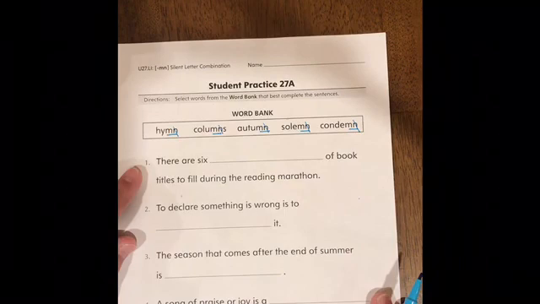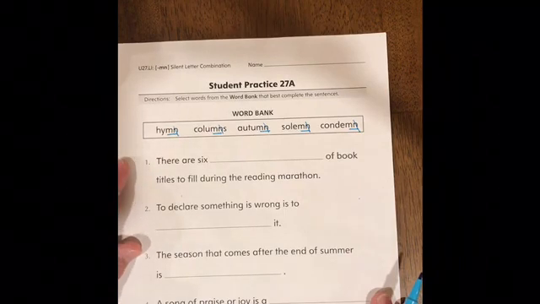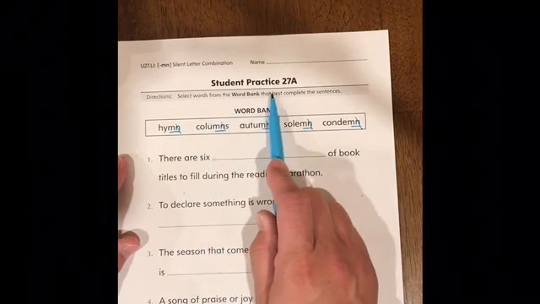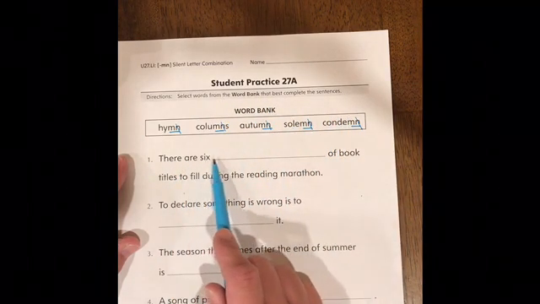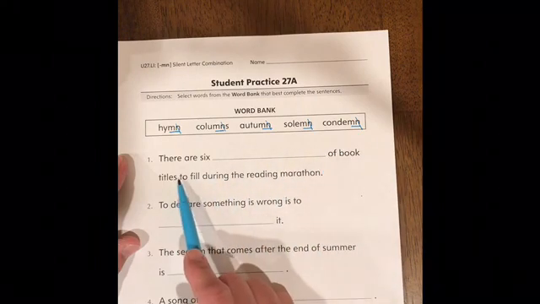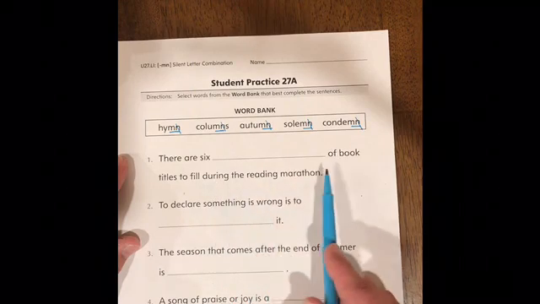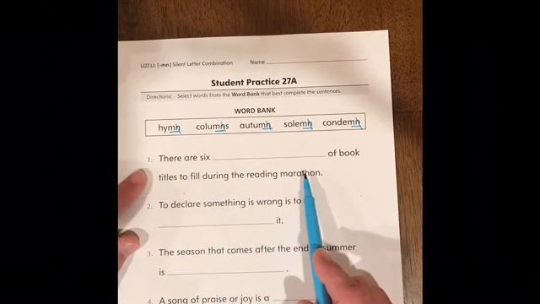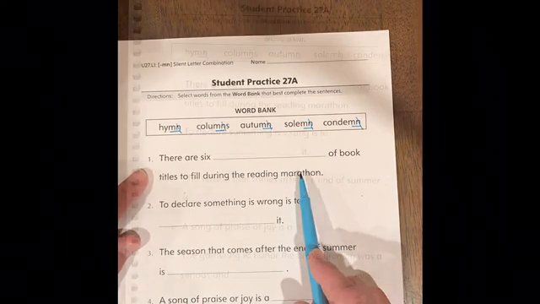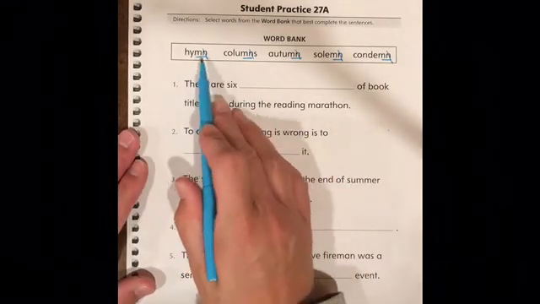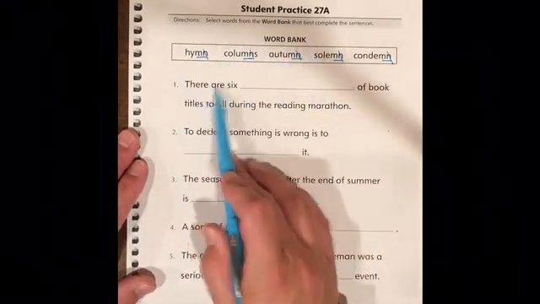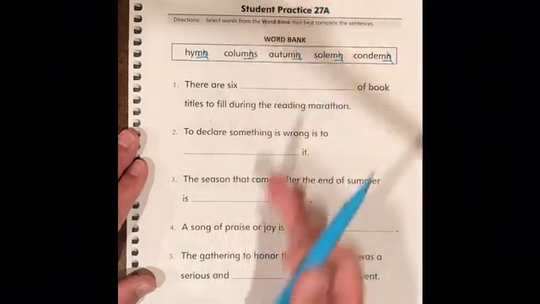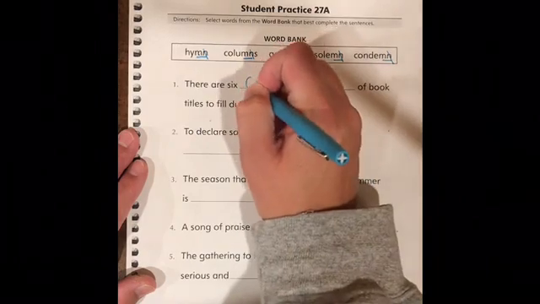Let's fill in this first one. What you're going to do, and you guys, you are going to practice this. This is your practice page for this session. You have a couple of them. You'll read the sentence. So, directions: select words from the word bank that best complete the sentences. There are 6 blank of book titles to fill during the reading marathon. Wow. There are 6 blank of book titles to fill during the reading marathon. I'm bringing back some of my schema. The MN ending word that would fit here would be columns. Columns are sections on a paper, like where you sign up, and they run up and down. So there are 6 columns.